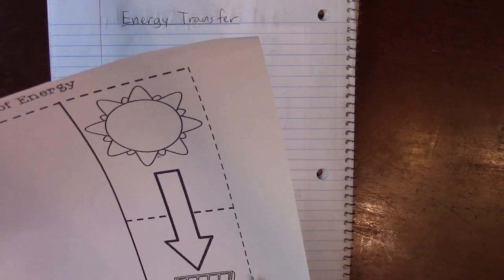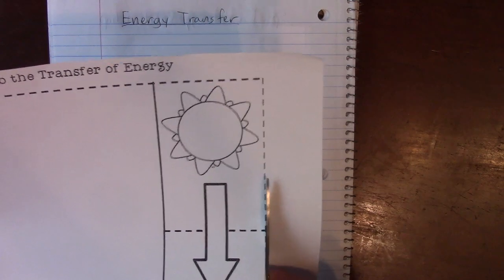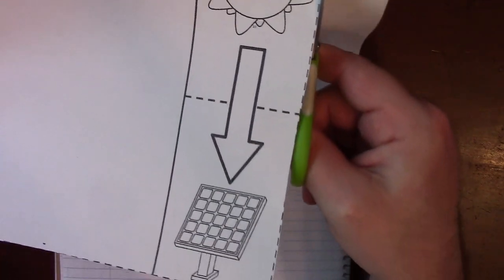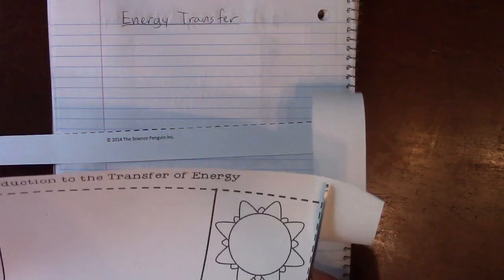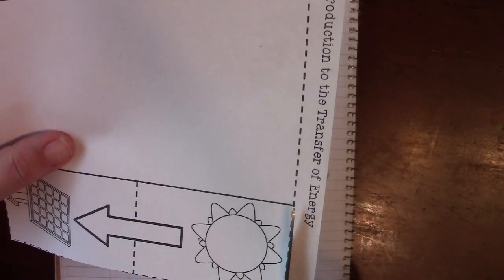So we all know that we've learned about solar energy, right? And here we have a picture of the sun and a picture of solar cells. Those solar cells can be used to capture the energy, the light rays that come from the sun.